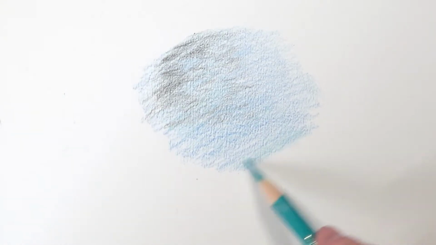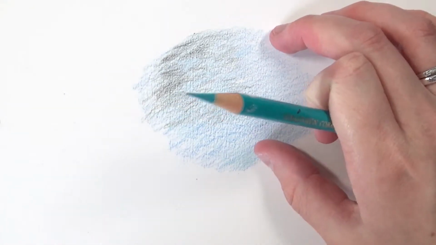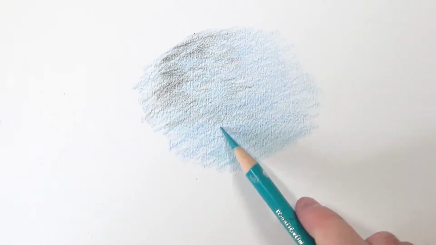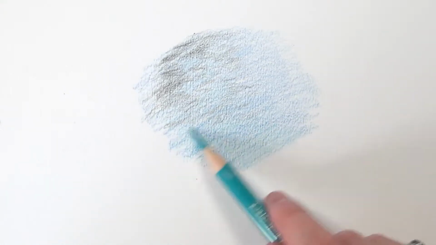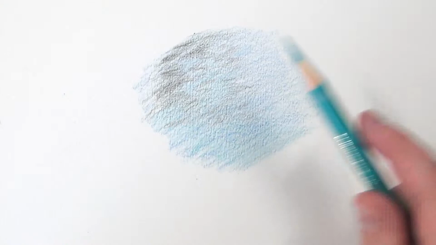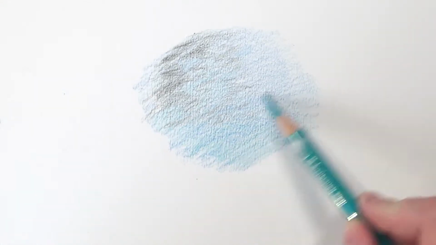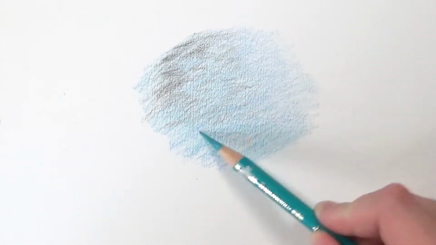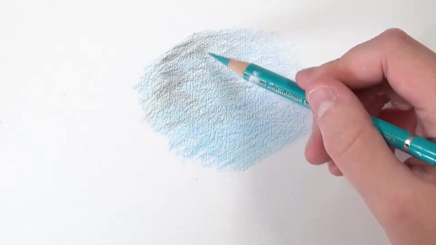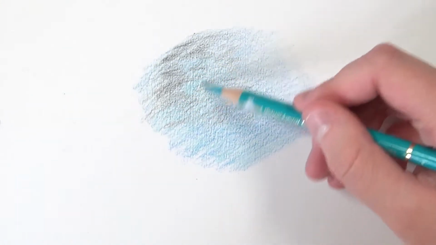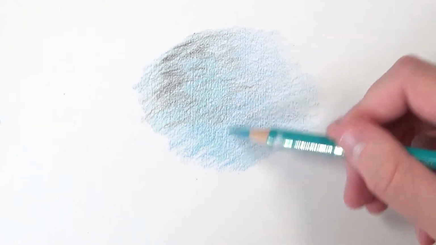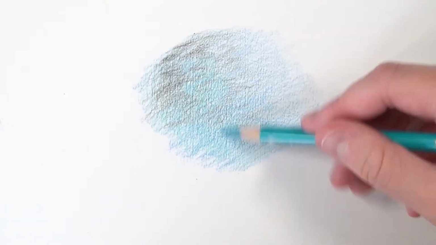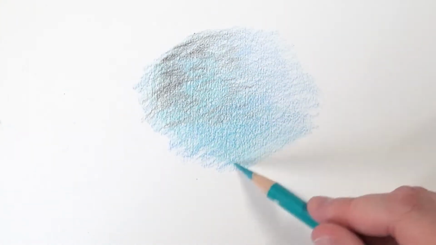And remember, I said that it's really important to have a lot of pigment down on your paper before you actually use the solvent, so it actually has something to move around and blend together. If there's not enough pigment down on your paper, then you're going to get a very patchy look and it will still look grainy. So it's important to keep adding these layers. So the more layers you do, the more pigment that's down, so you can get a nice smooth blending.